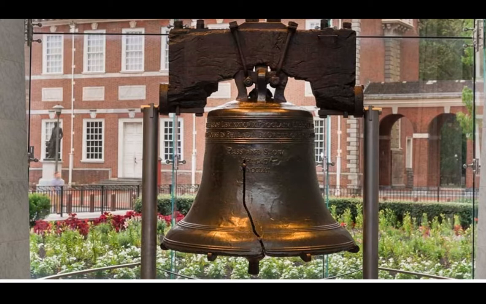We even celebrate it every July 4th with fireworks. Independence Day is because America got its independence from England, and then we became our own country. So this is a very important symbol of freedom. We got our freedom from England and became our own country, America. So we say America was born.